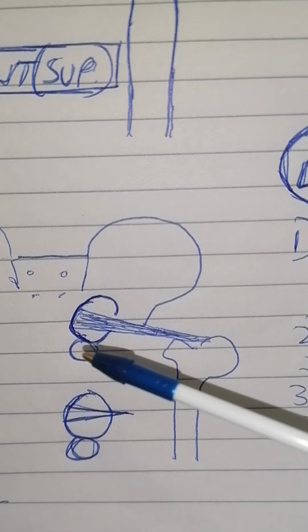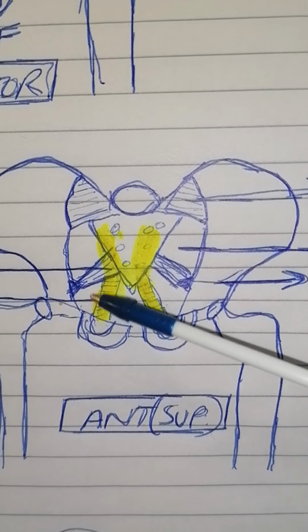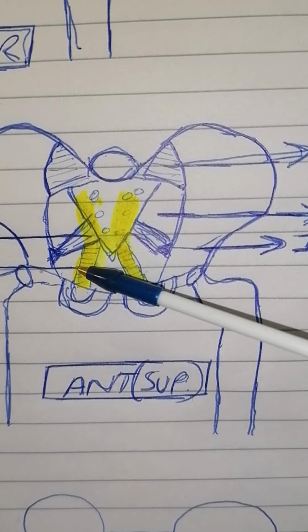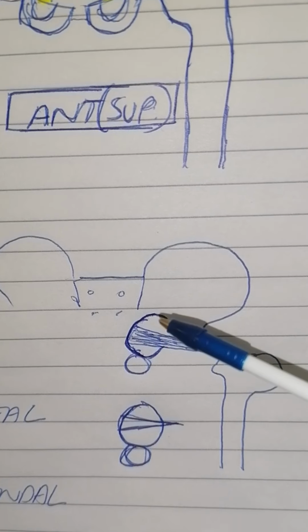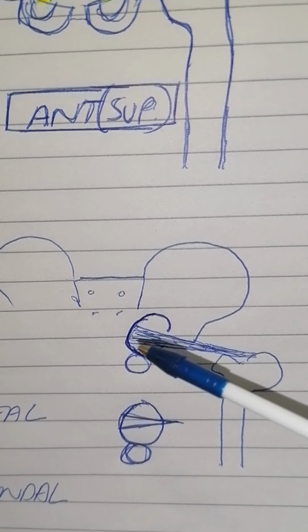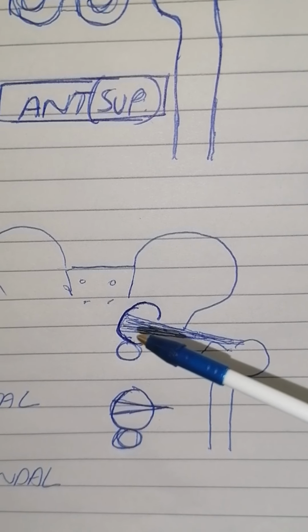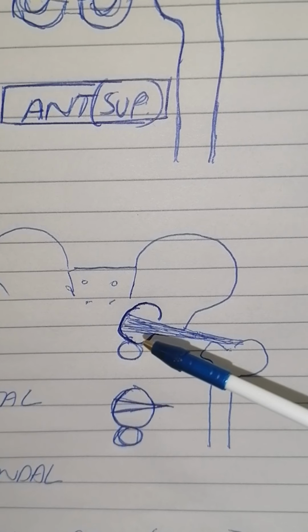Now let's talk about the lesser sciatic foramina. The lesser sciatic foramina is the foramina over here, which I've drawn. You can see the lesser sciatic foramina. As we talked about, through the infrapiriform foramina we have the nerve, vessels and artery of the internal pudendal.